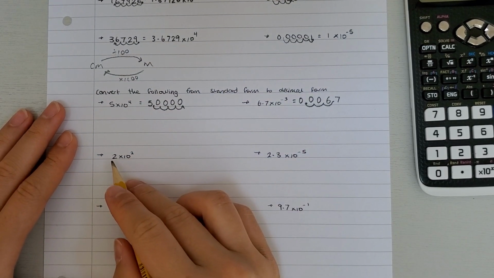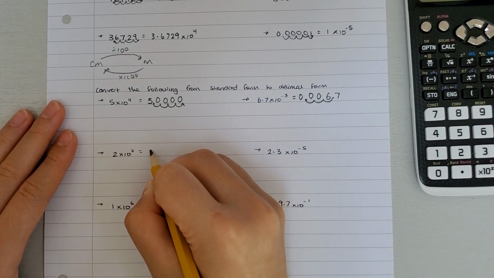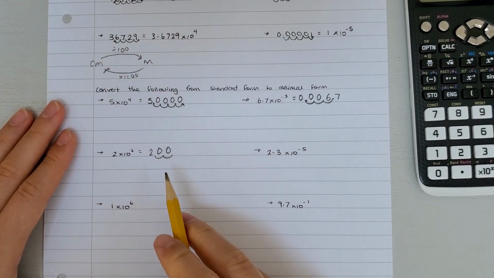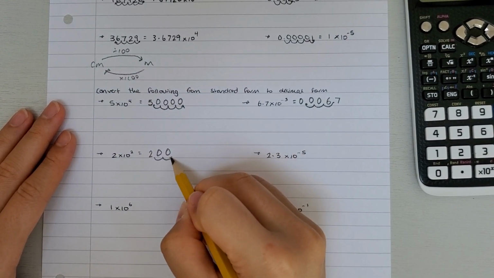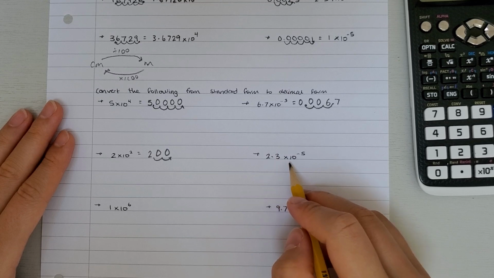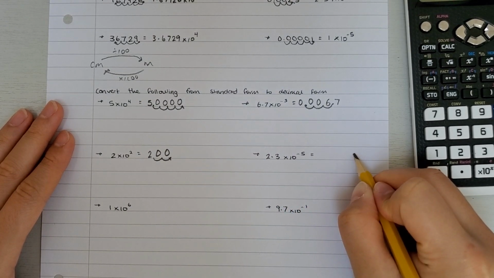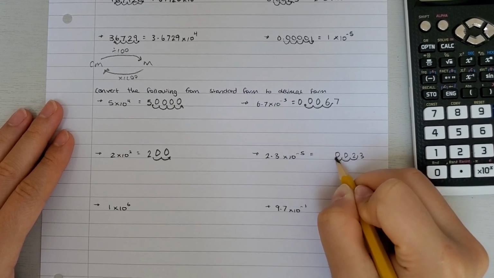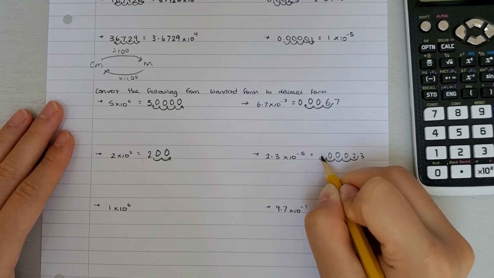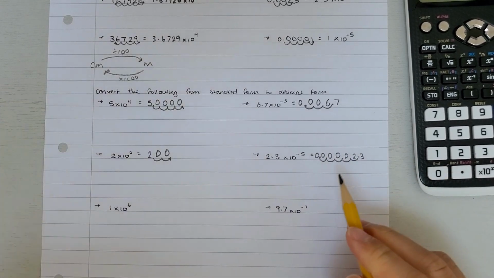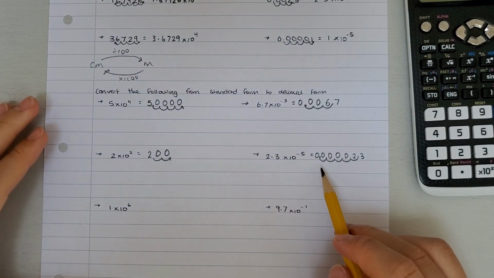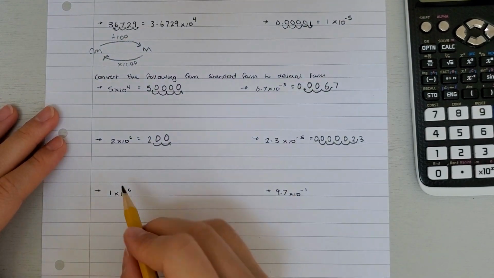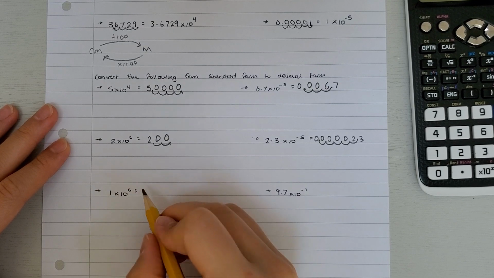We'll continue with this one. 2 times 10 to the 2. We move to the right, 1, 2. There. We have 200. For this example, 2.3 times 10 to the negative 5. So 2.3, 1, 2, 3, 4, 5. So 2.3 times 10 to the negative 5 is equivalent to 0.000023.